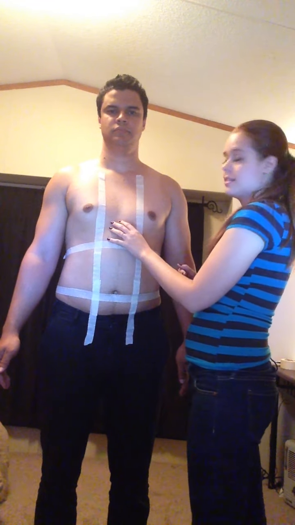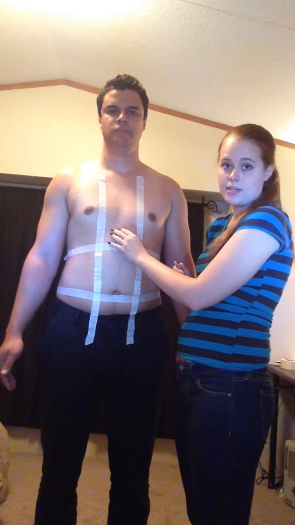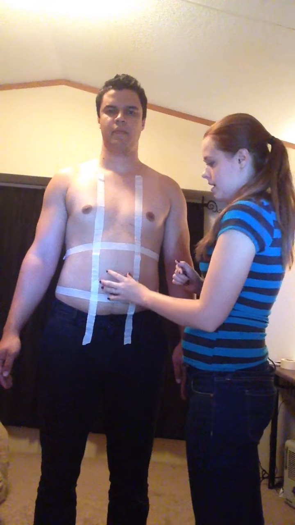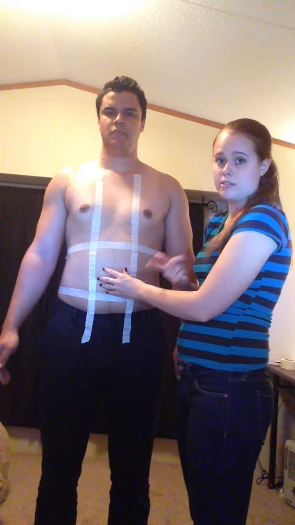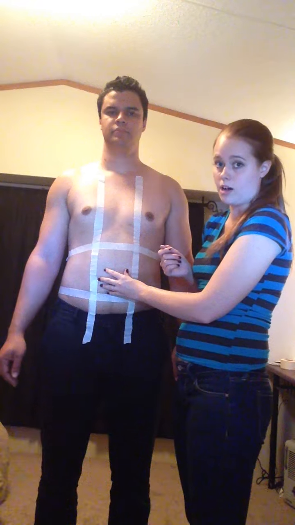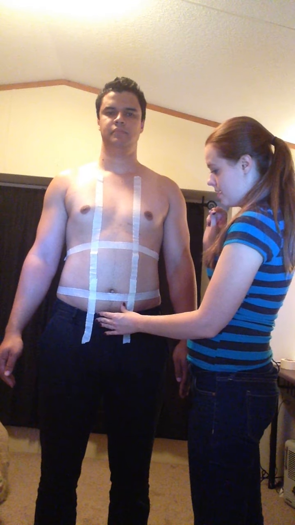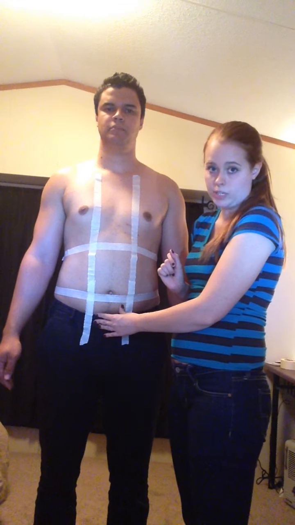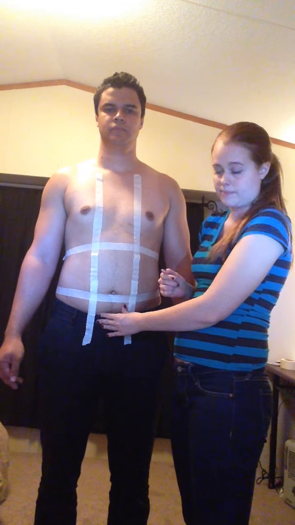Up here is the epigastric. This region contains the stomach and part of the liver. Here is the umbilical region, and this contains the small and large intestines as well as the gallbladder. And then down here we have the hypogastric region, which contains the urinary bladder and the small intestine.